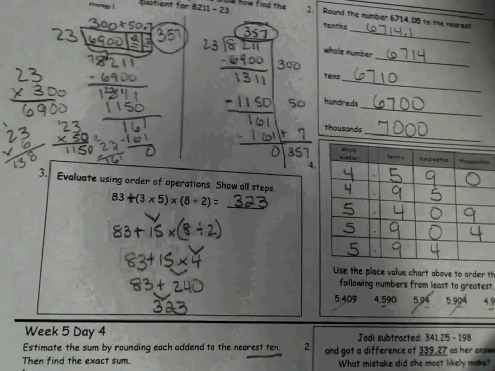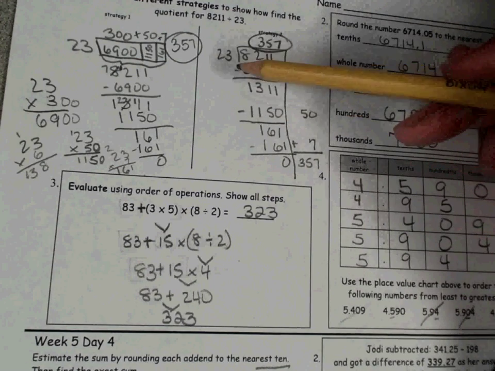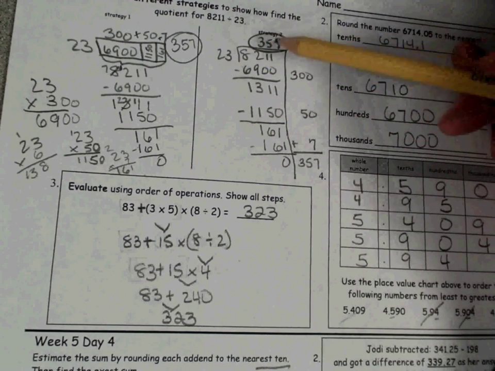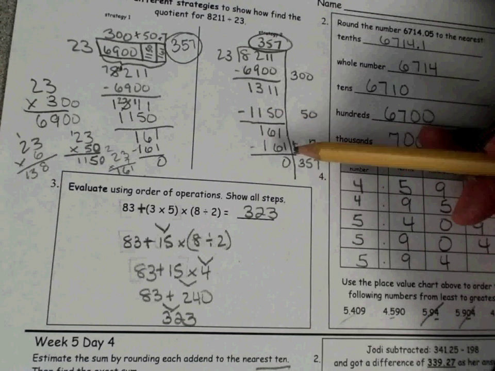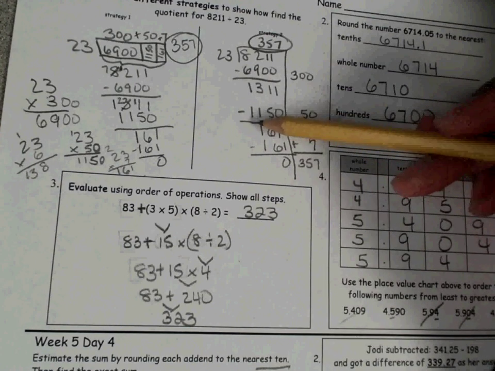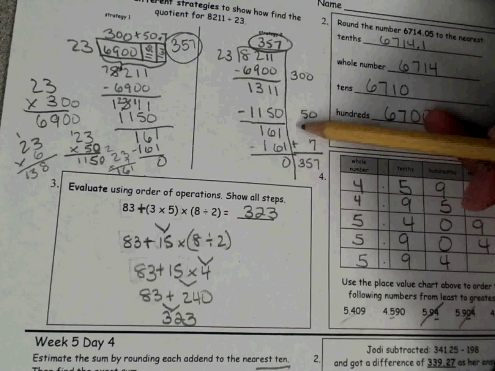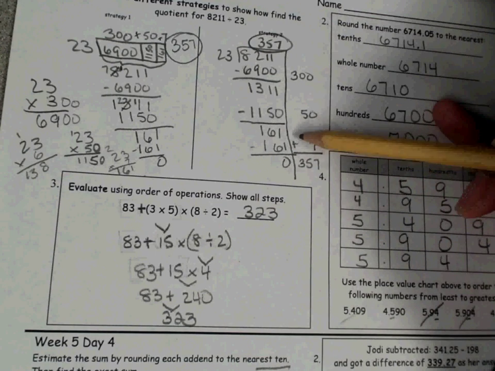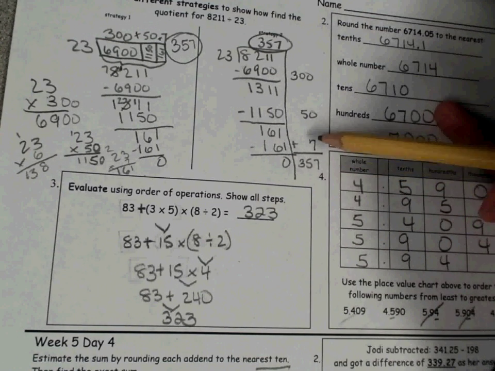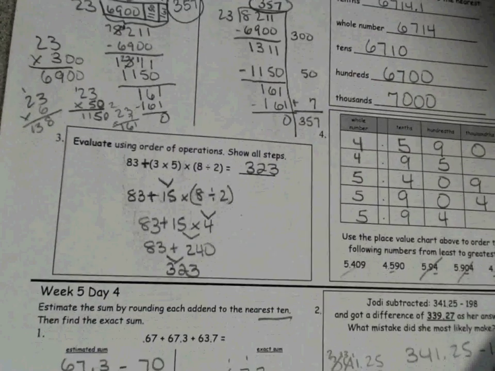Okay, here is the partial quotient method. I did the exact same calculations. 23 times 30, or 300, would give me 1,311. I subtract it, and that gave me 1,150. I know that 23 times 50 would give me 1,150, so I subtract it again, and that gave me 161. 23 times 7 gave me 161 evenly.